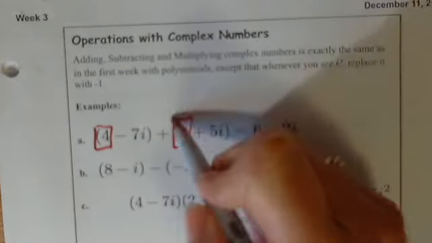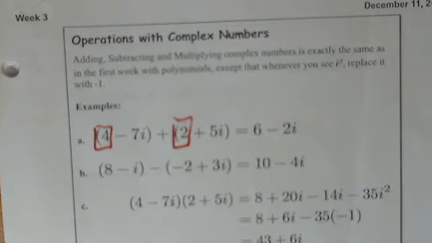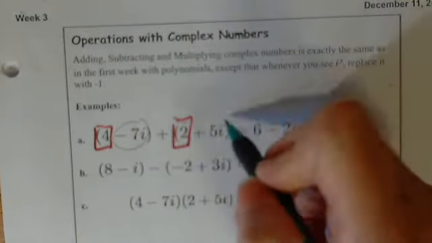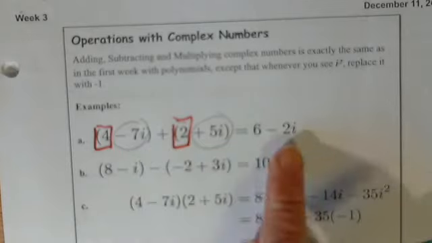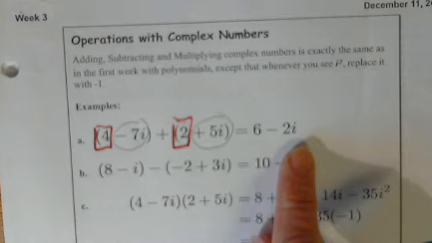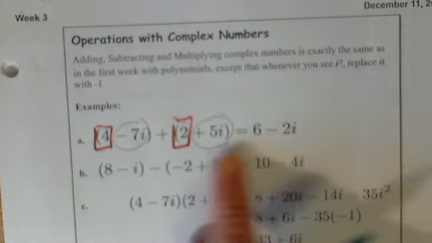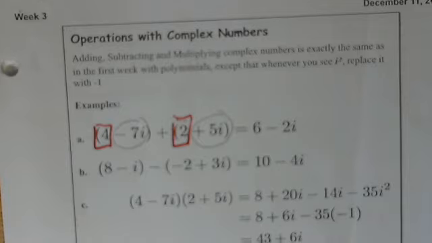The 4 and the 2 can be added together to make the 6, and the minus 7i and plus 5i, negative 7 and positive 5 make negative 2, or subtract 2i. So this is how we simplify the expression involving i. Let's take a look at the next one though.